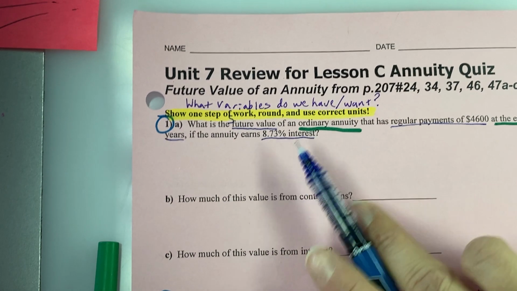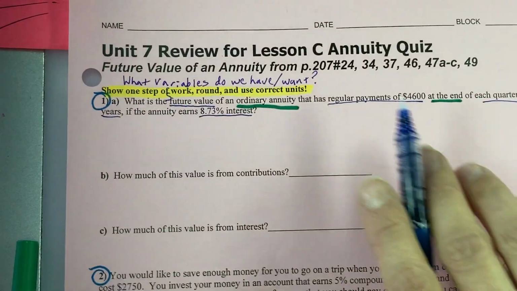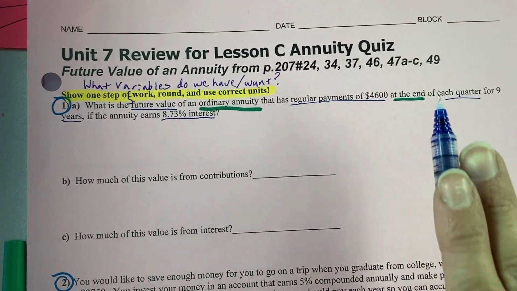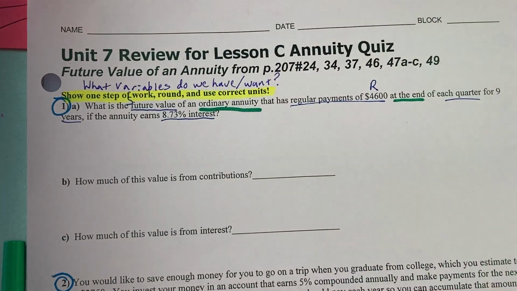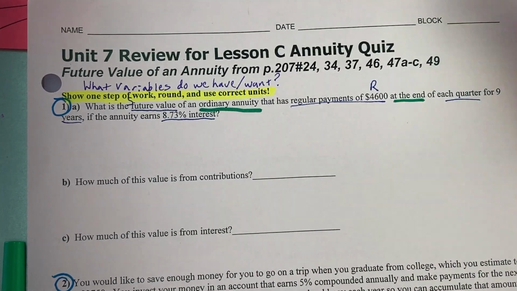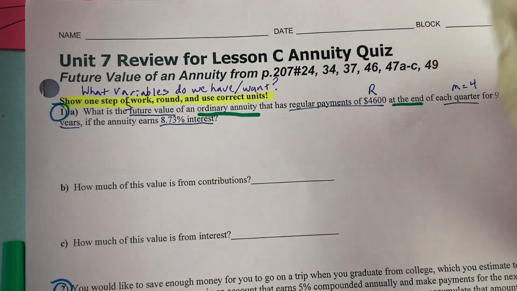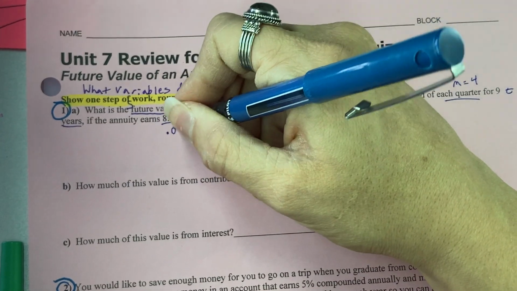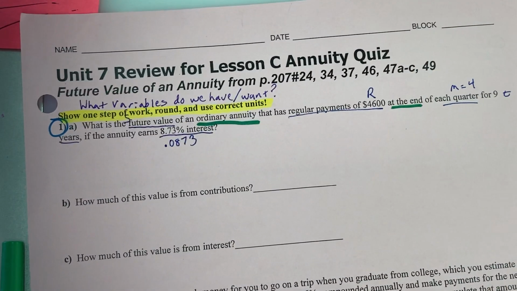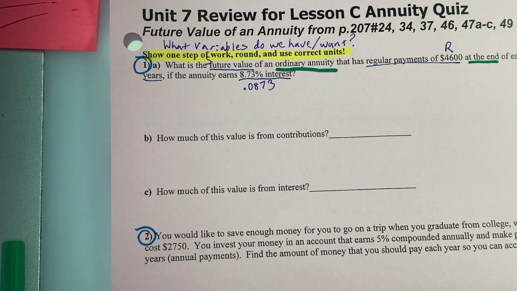Now, even if it hadn't told us explicitly that this is an ordinary annuity, we would have known that's what it is because they tell us that the regular payments are made at the end of each quarter. Now, the 4,600 is going to be our R. Each quarter tells me my M is 4, that means 4 times per year. And then 9 years is our T. 8.73% interest, 0.0873. All right, so that's the first battle, picking the formula we're going to use, deciding on what variable we're solving for and what variables we know.